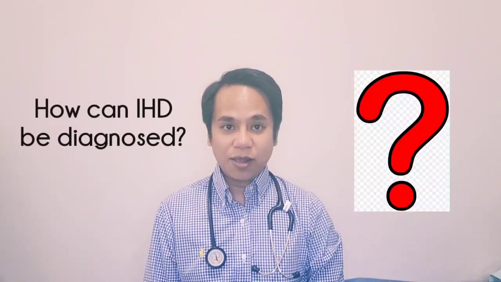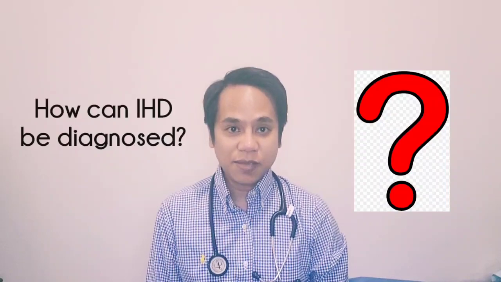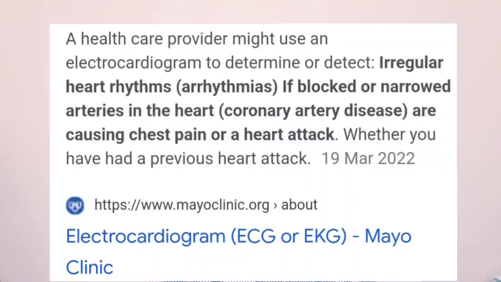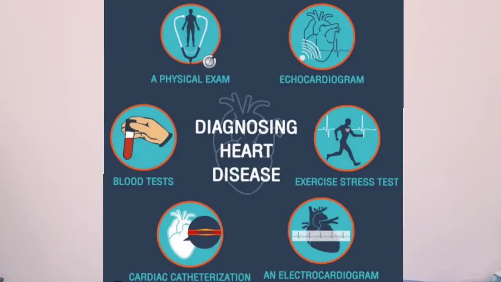And you might be wondering, how can it be diagnosed? Well, there are a few tests to diagnose ischemic heart disease. There is ECG or electrocardiogram. There's also echocardiogram, stress test, angiogram, heart scan, blood test, and also physical examination, as well as personal and family medical history.